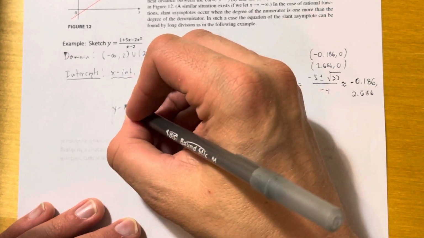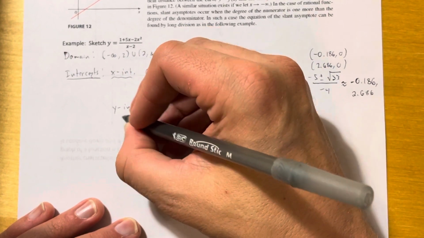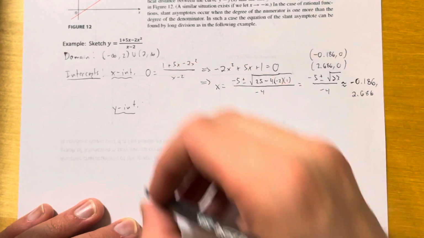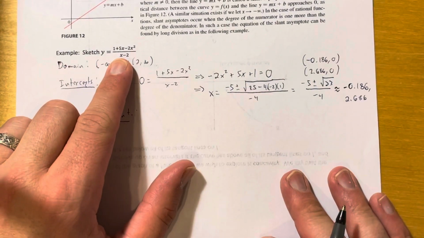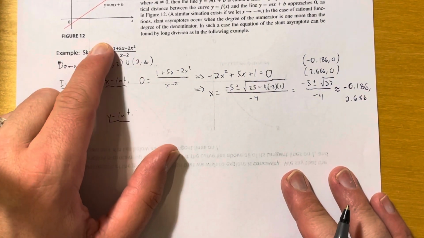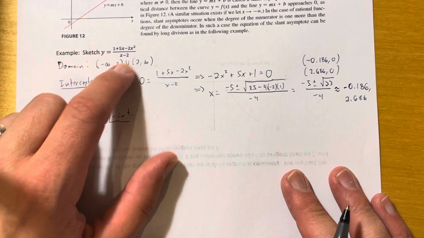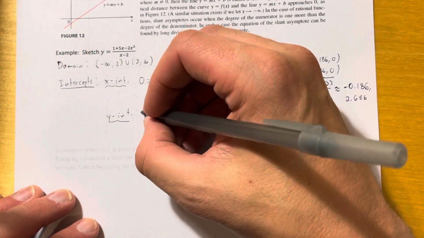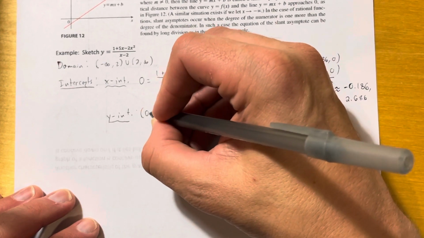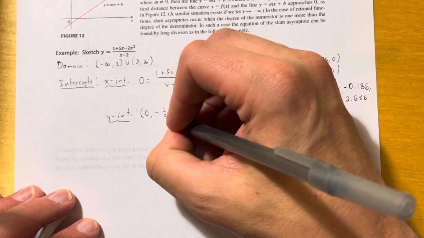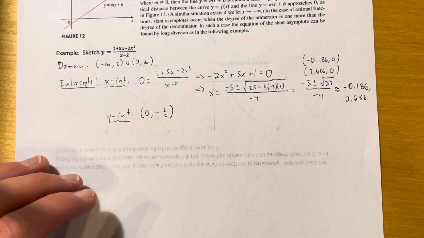Okay, y-intercepts. We finally have a graph that's going to have a y-intercept. For the y-intercept, I'm plugging a 0 in for my x's here, which is just going to leave me with the constant term in the numerator over the constant term in the denominator, 1 over negative 2 or negative 1/2. I'm going to have a y-intercept at (0, negative 1/2). Okay, so that deals with intercepts.